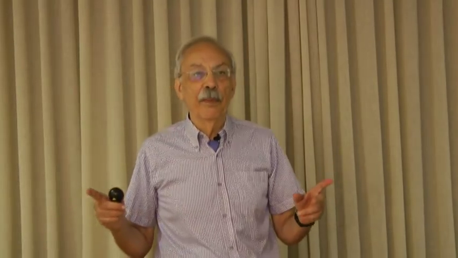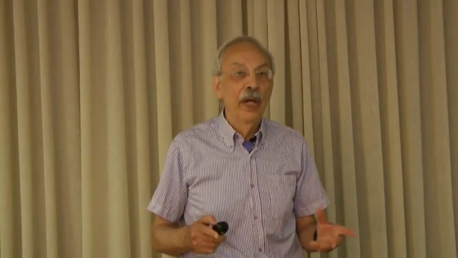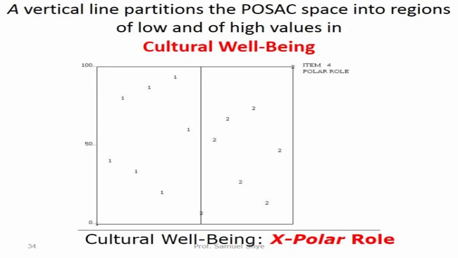The coordinate scales are interpreted by studying the behavior of the variables in the Pozak space, where in that space is each variable low and where it is high. Cultural well-being: a vertical line partitions the Pozak space into regions of low and high values in this variable, thus associating it with the Pozak x coordinate.